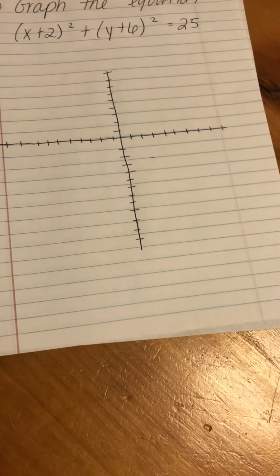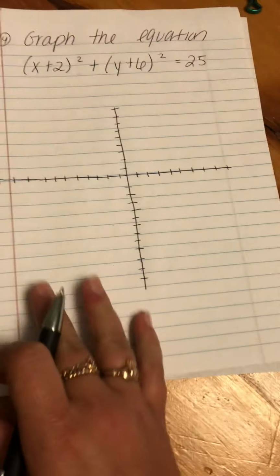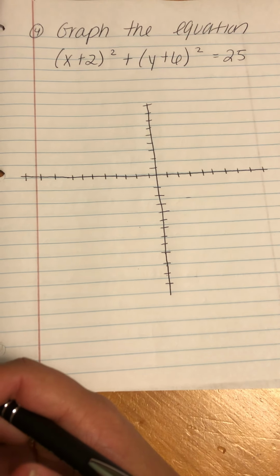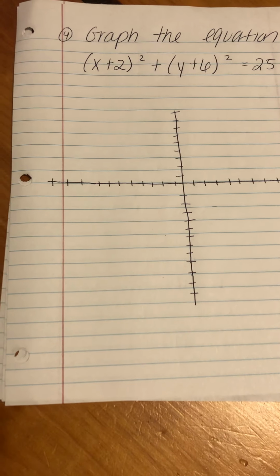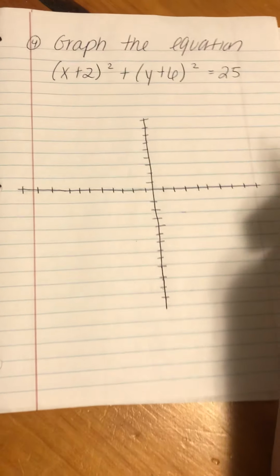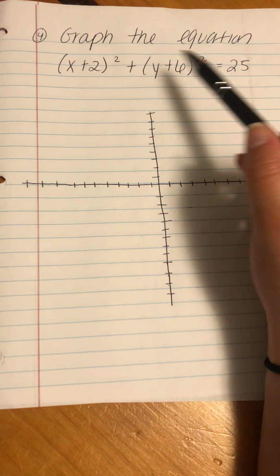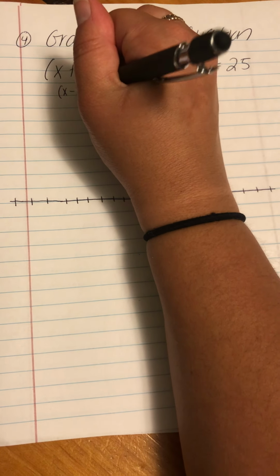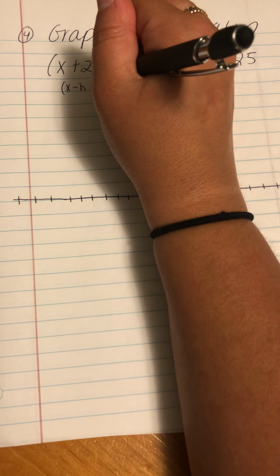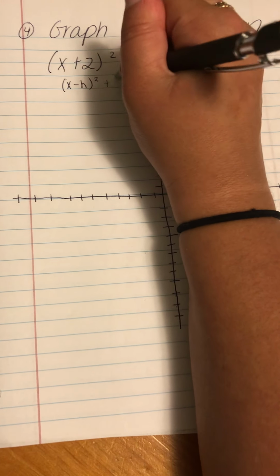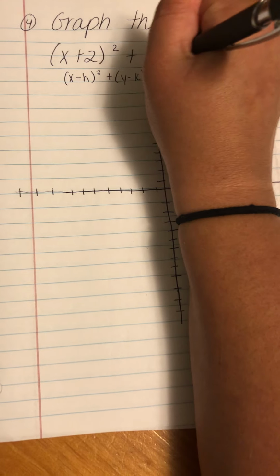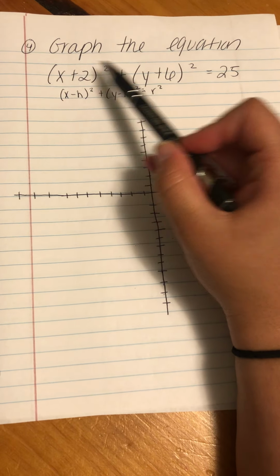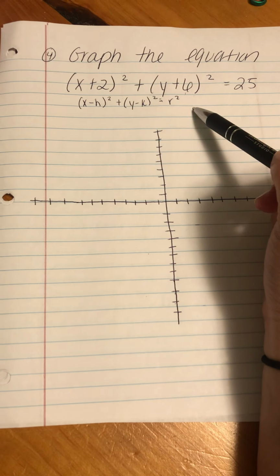And really, we just have one other type of problem we'll see in this section, which is taking an equation and then graphing it. Which again, as long as we know our rules, it's really not too bad. So it says graph the equation. It gives us our equation here. So remember that the equation for standard form was x minus h squared plus y minus k squared equals r squared.